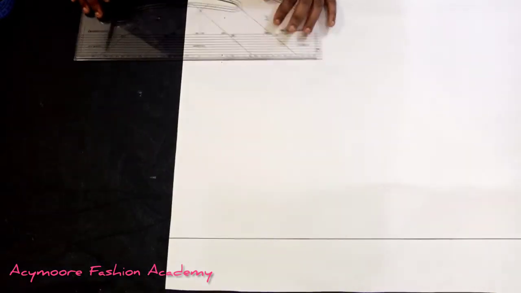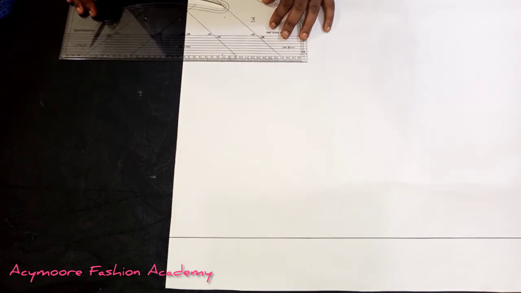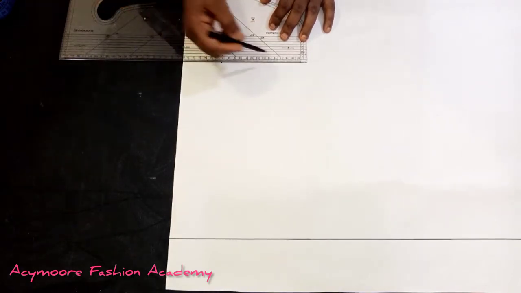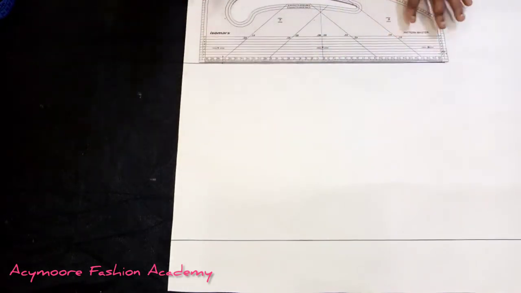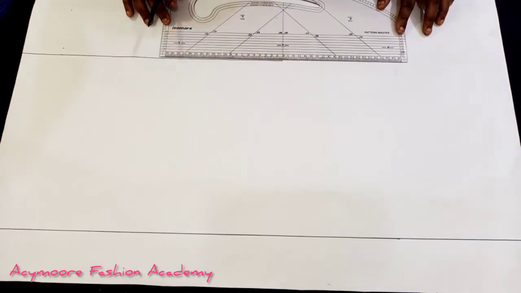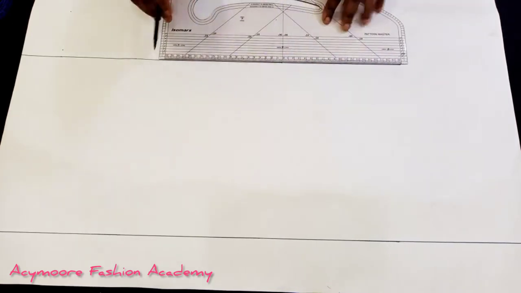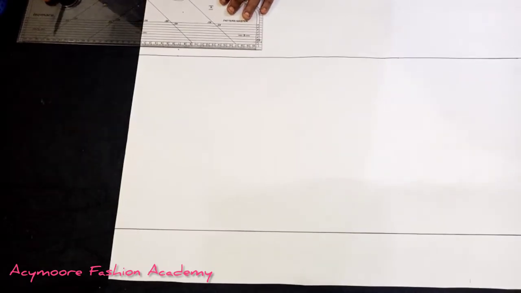Now I'm going to rule all the lines. It starts with the armhole line. Place my pattern master like that. You can see what I'm doing. So I'm ruling the first line, which is my armhole, and then I rule the second line, which is my bust. There's the bust. The second point is the bust measurement. So I'm ruling as well. Straight line.